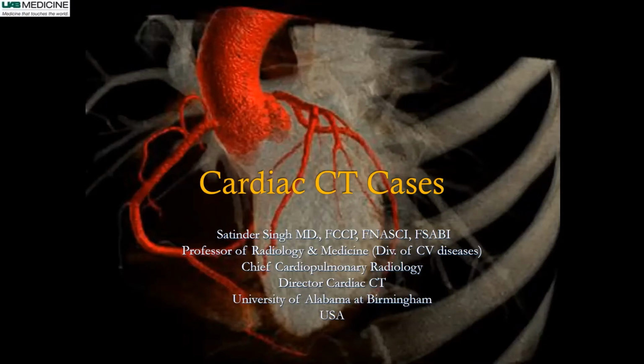They found that patients that underwent cardiac CT had improved and lower cardiac mortality and myocardial infarction compared to standard of care. Over a period of 5 years, it was 2% mortality and myocardial infarction versus 4% with standard of care.